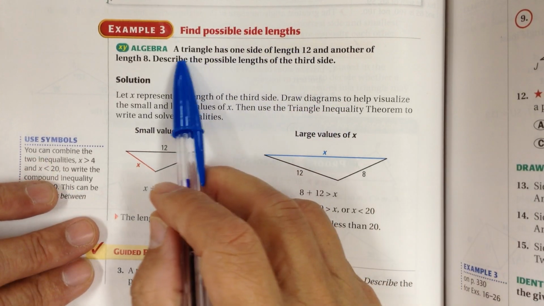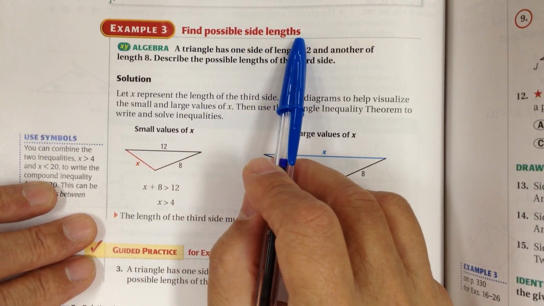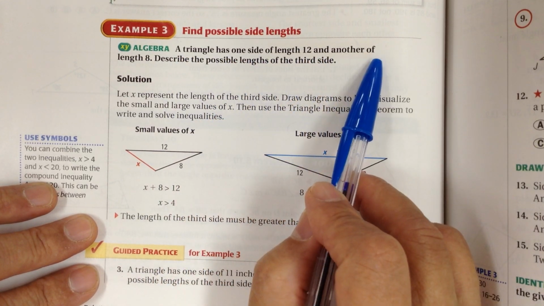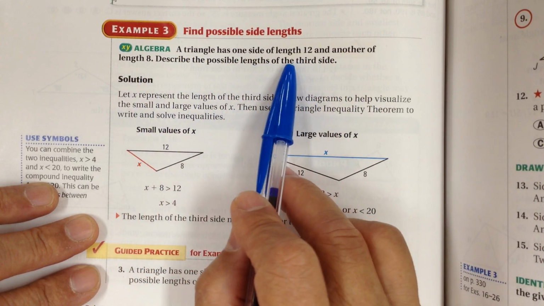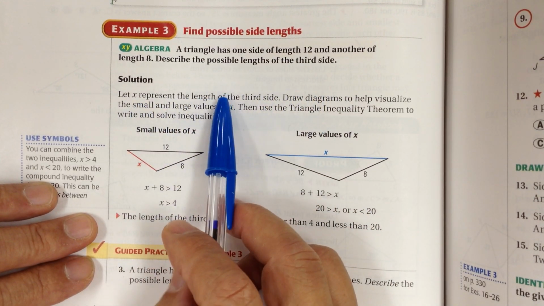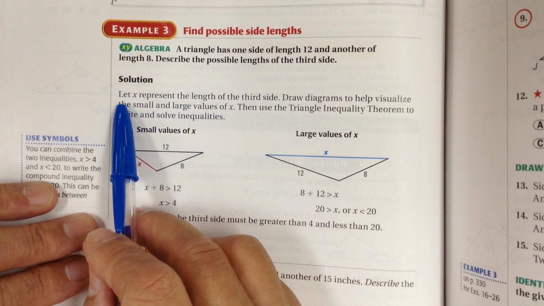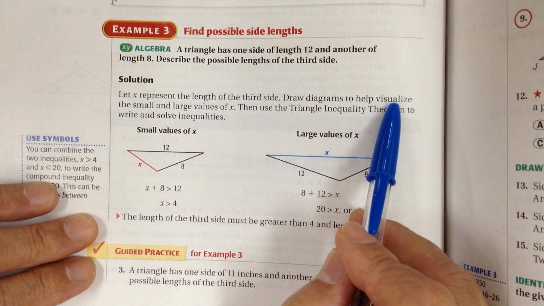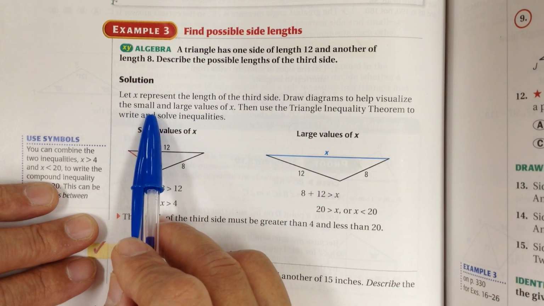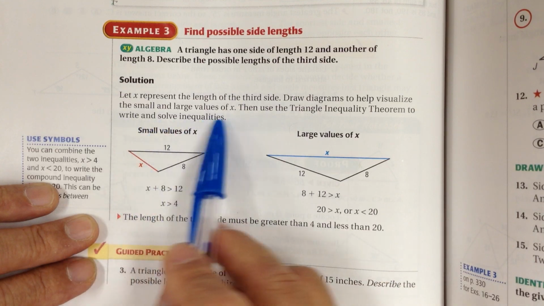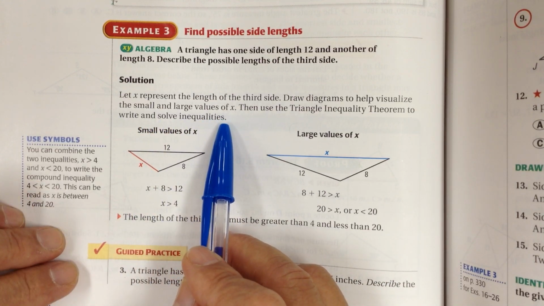Okay, so let's go to example 3. Find possible side lengths. A triangle has one side length of 12, another of 8. Describe possible lengths of the third side. Solution: let x represent the length of the third side. Draw a diagram to help visualize the small and large values of x. Use the triangle inequality theorem to write and solve the inequalities.